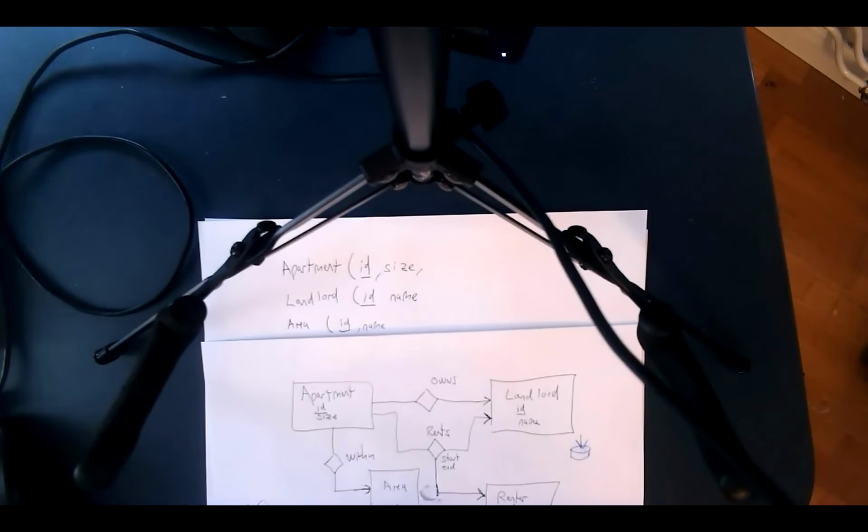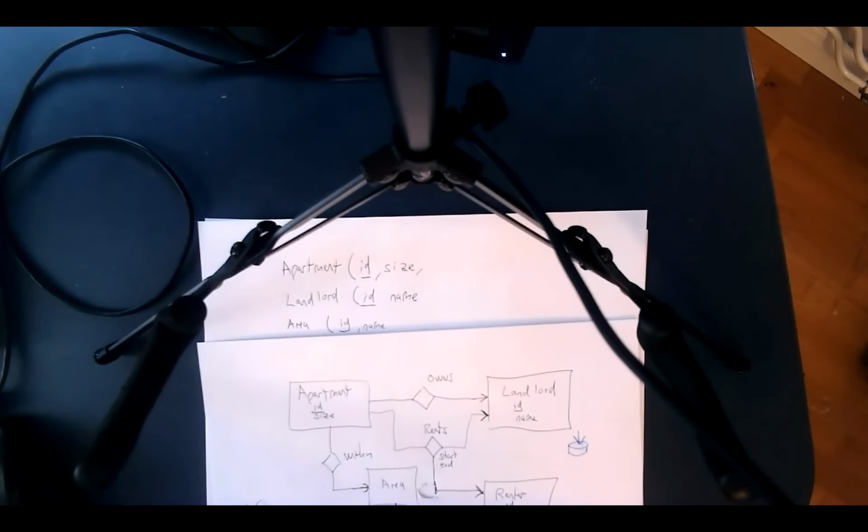Okay, so all the entities get provisional tables, right? That's step one. Step two, handle one-to-many and one-to-one relationships.